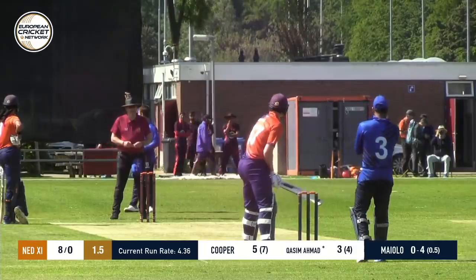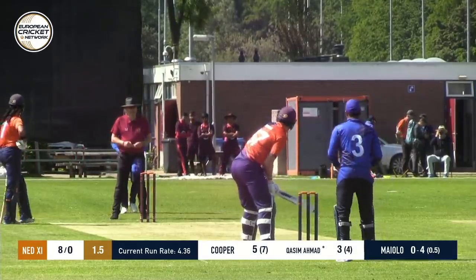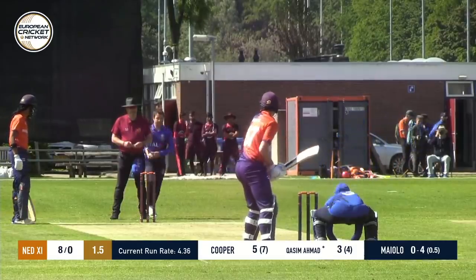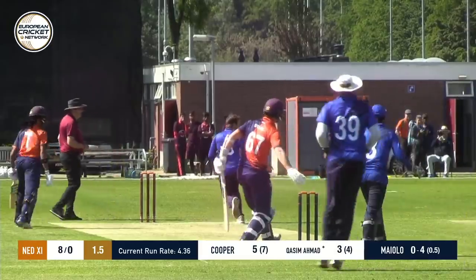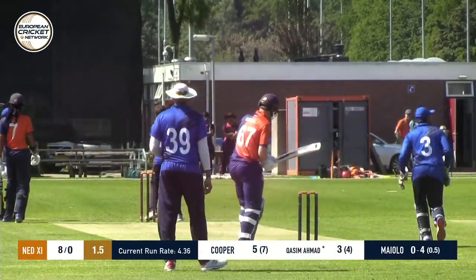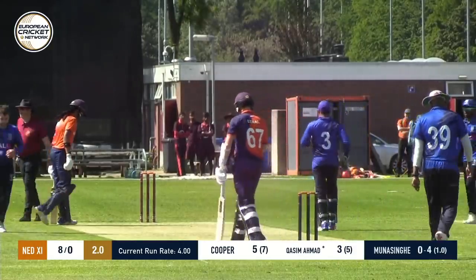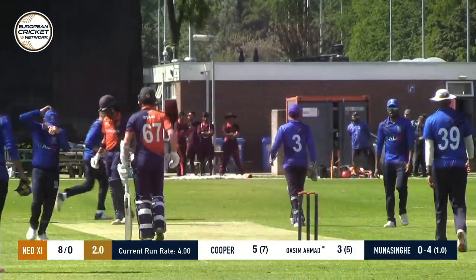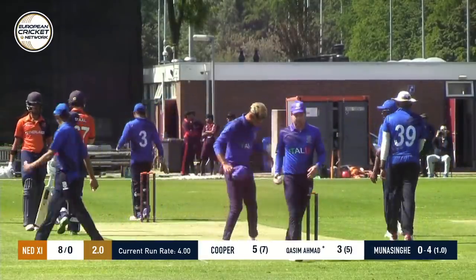Now for the right-hander moving, yeah, similar field, just opposite side, deep square leg and cow corner, you mean outside. Keeper comes down the track, drives into the offside, picked up by the man at covers. And that's the end of the over. So Netherlands 8 for none after 2.